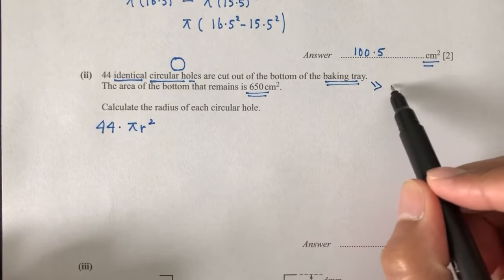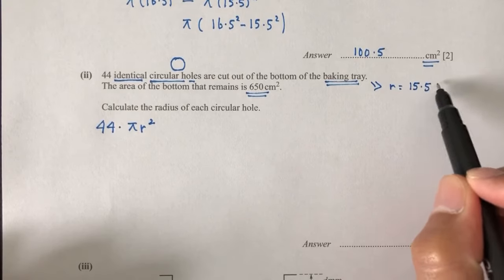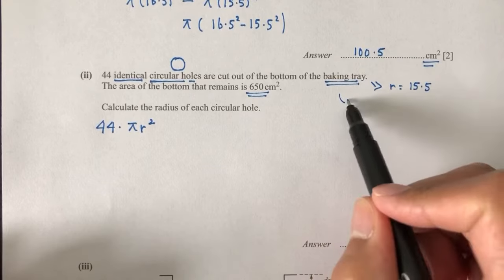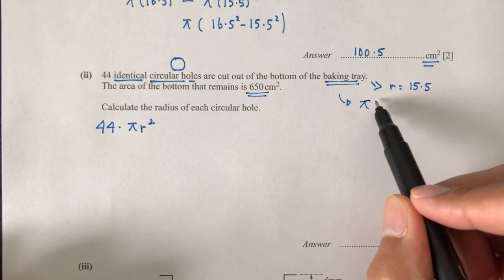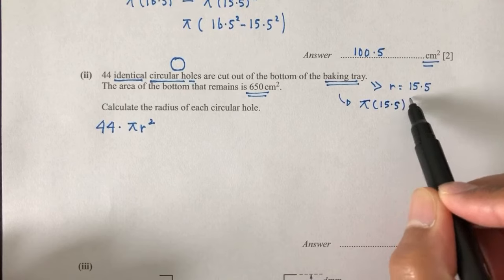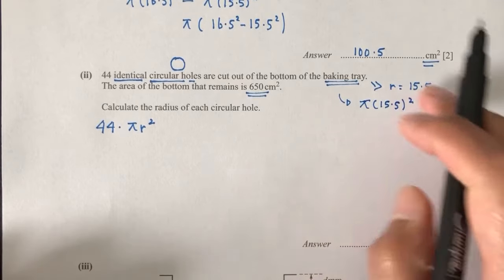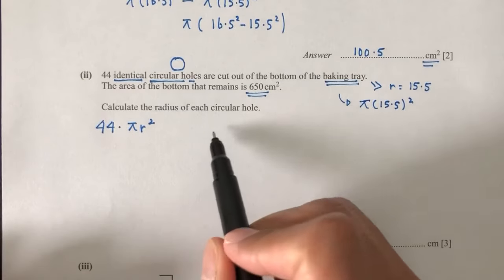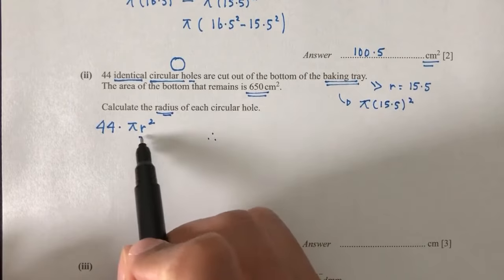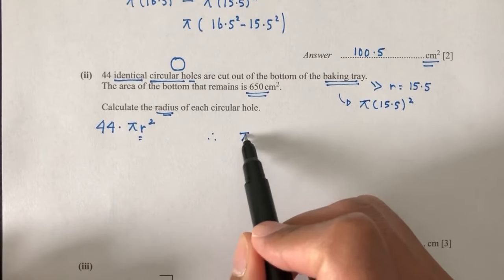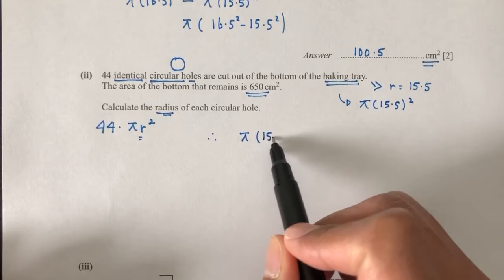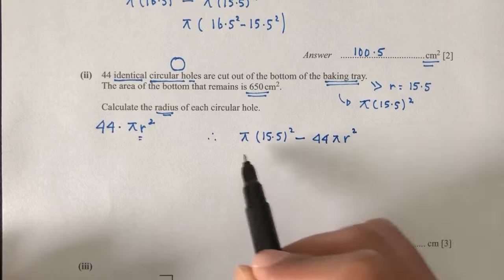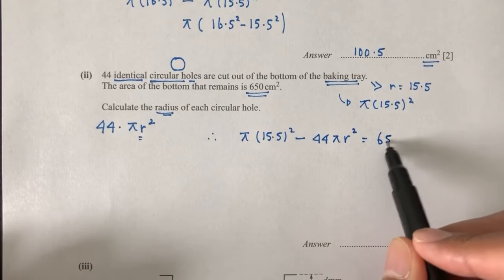So the baking tray has radius 15.5, which means what is the area of this circle of the baking tray? It will be pi r square, which will be this. That's the area of the baking tray. So from this area we cut out 44 holes and the remaining is 650. So let's find the radius of this one. Basically what happened was we have this area here, which is pi 15.5 square. We cut out 44 holes from the bottom and the remaining was 650.